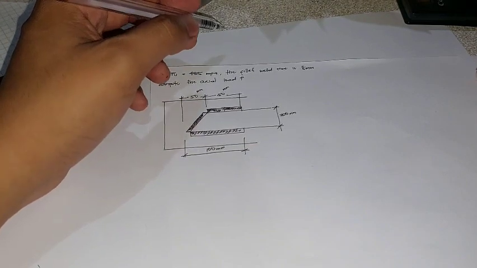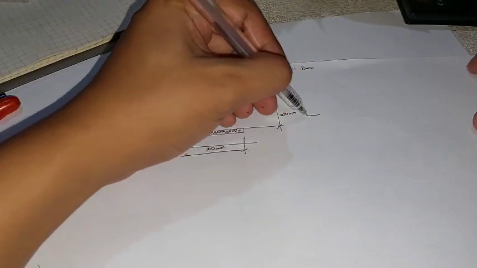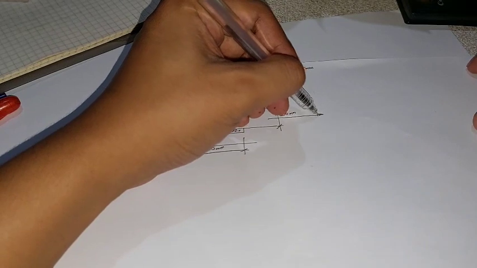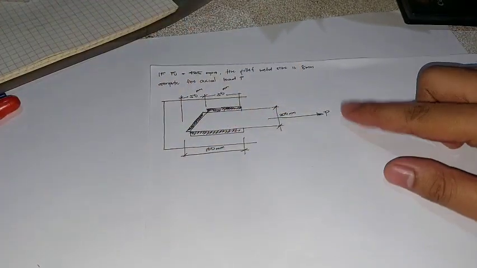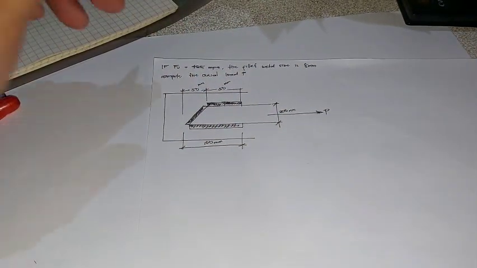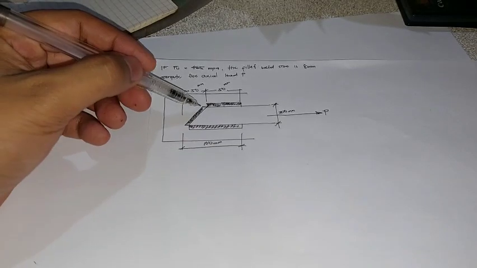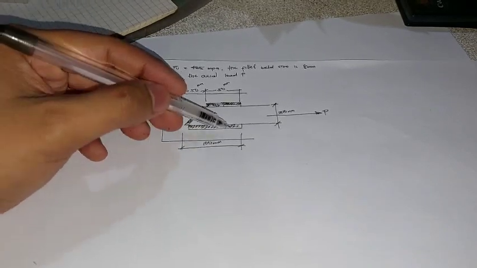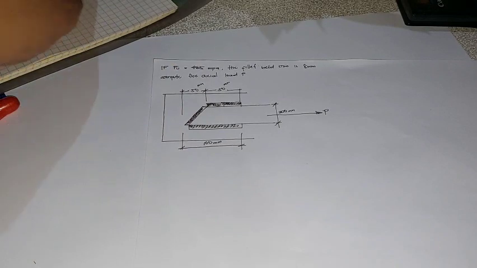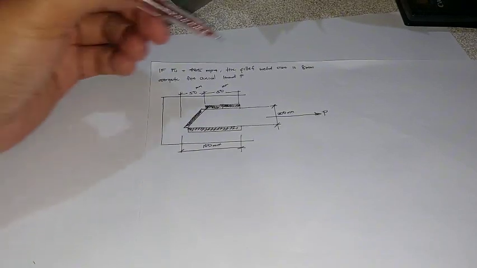So we need to solve for P. There is no given size here. So first, identify the components.